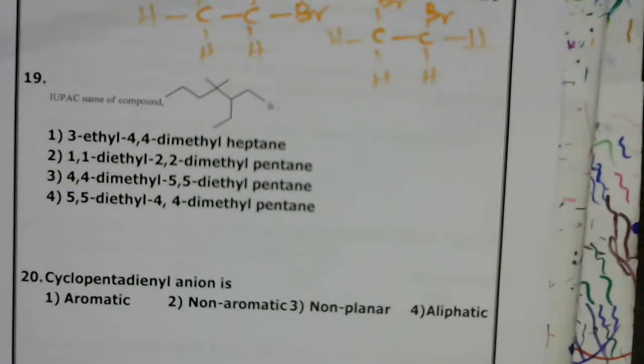What is question number 19? Only one is responding. What about others? Question number 19. You need to write based upon what, children? On the basis of the longest chain being the parent chain.